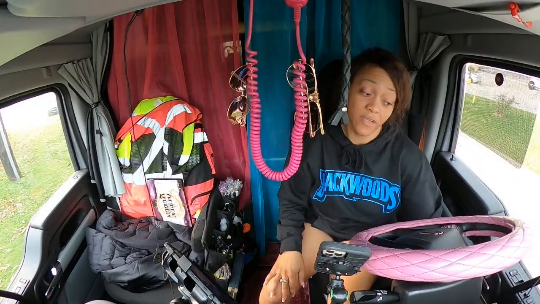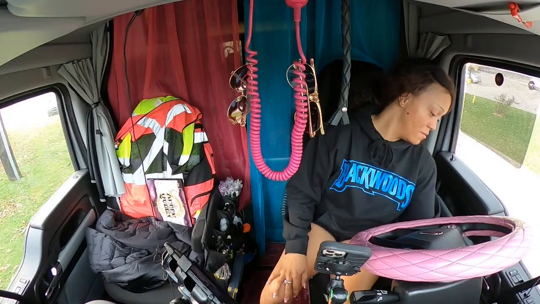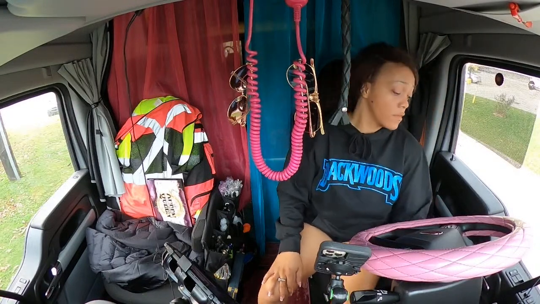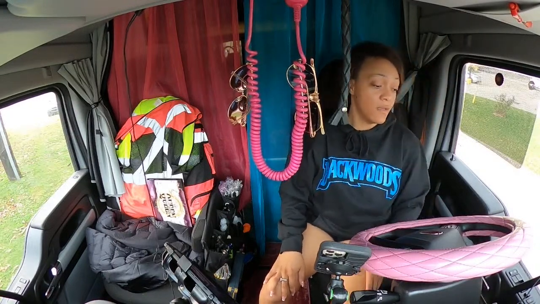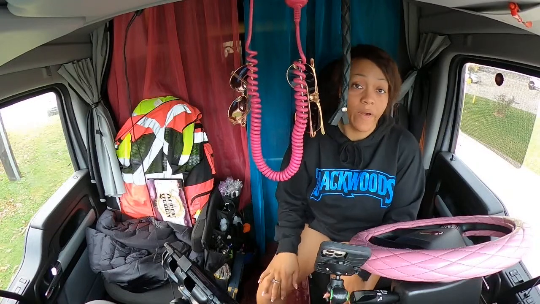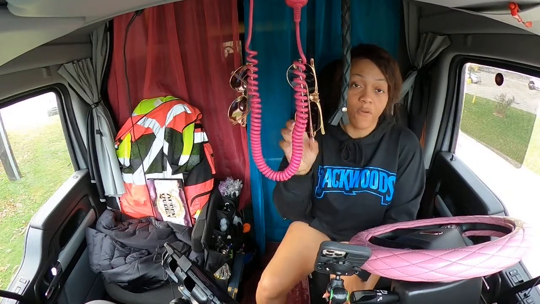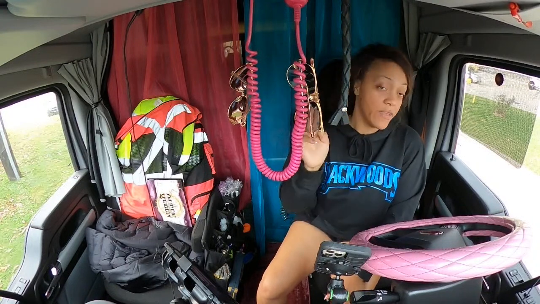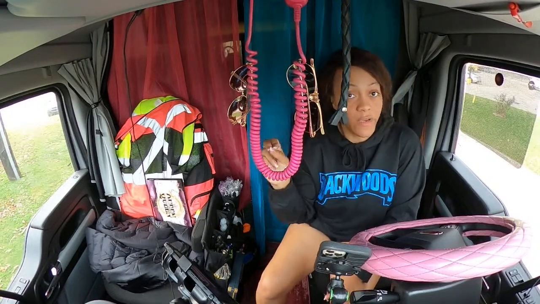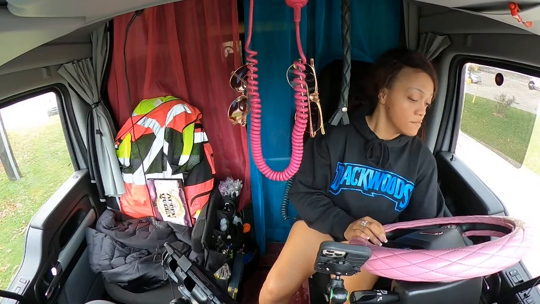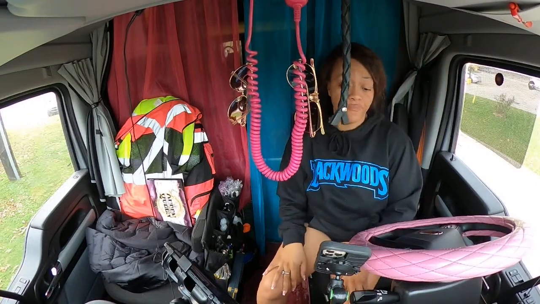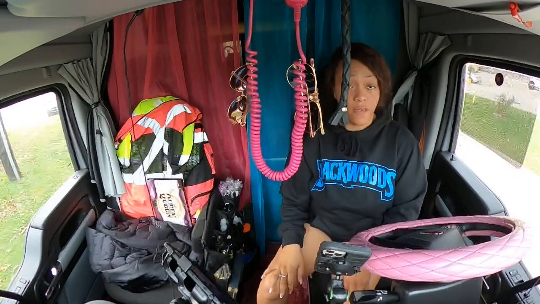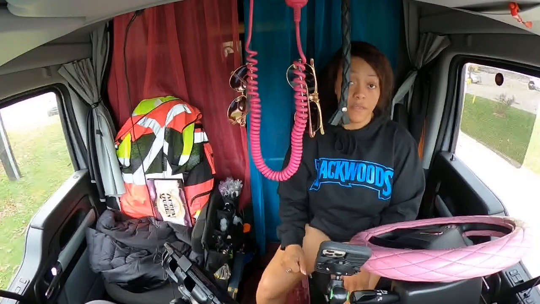I bet you this is the best trucking company to be at though. I wouldn't want to be at no other company but this company. I don't care how unorganized they are. You want to know why? Because they will always pay us for our time. They will pay us for our time, and they will compensate us for the inconvenience of being unorganized. So it could be unorganized all day long. I'm still being compensated.